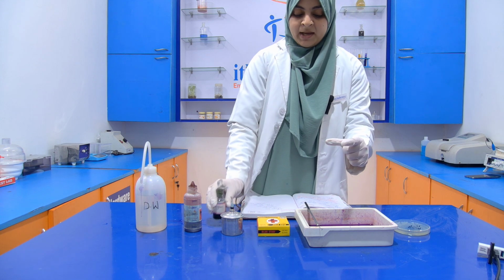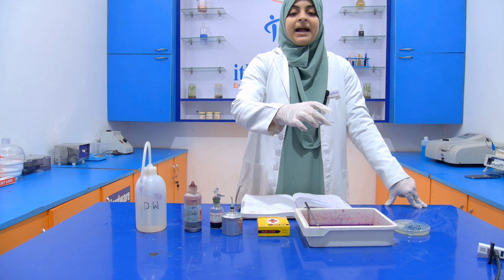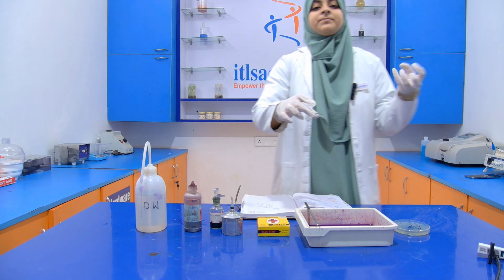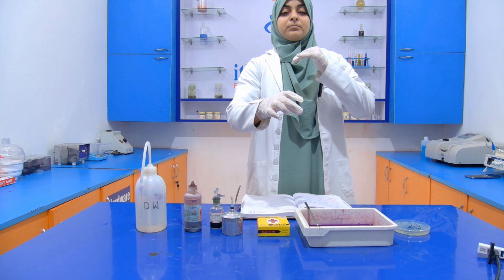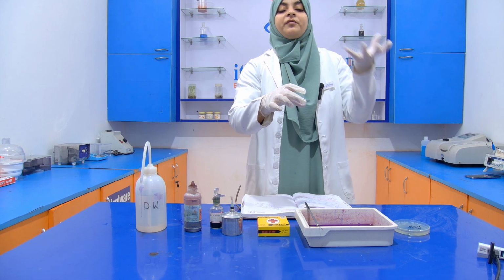Then we put this slide into the water bath at 100 degrees Celsius for 5 minutes, so that the malachite green can enter the spore, the endospore of the bacterial cell.